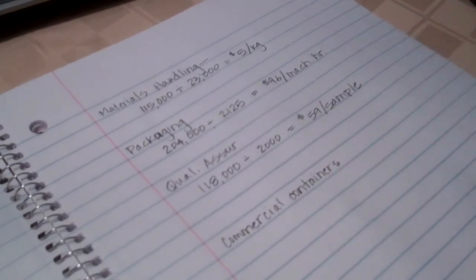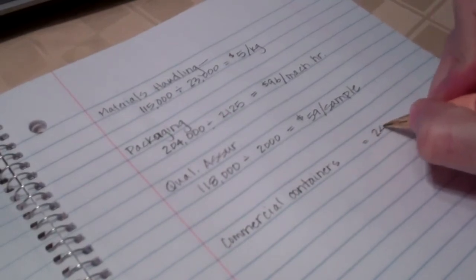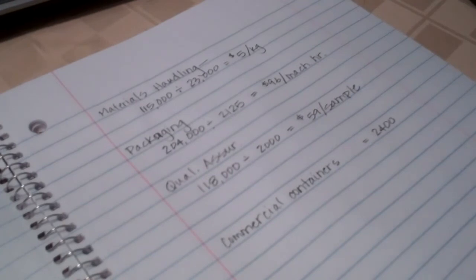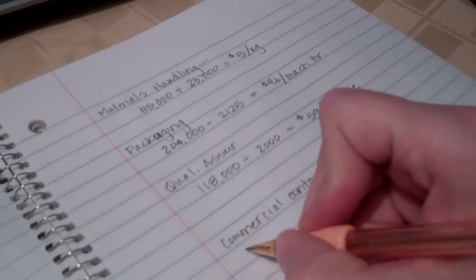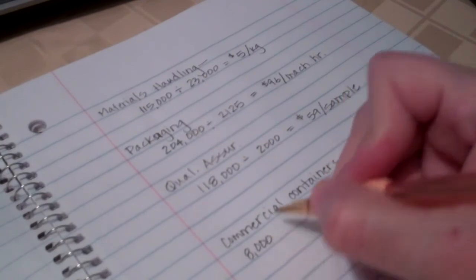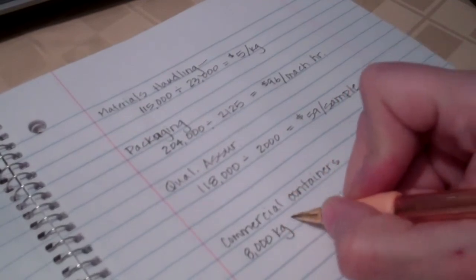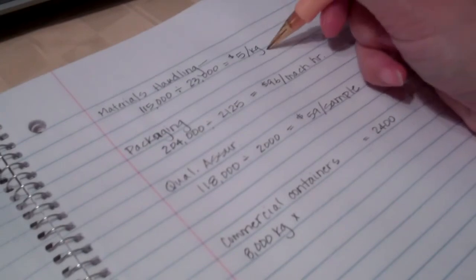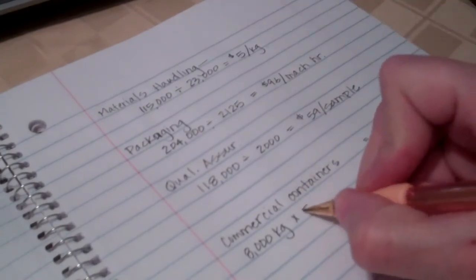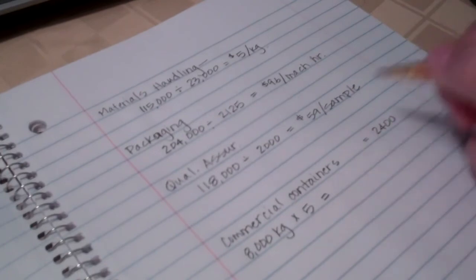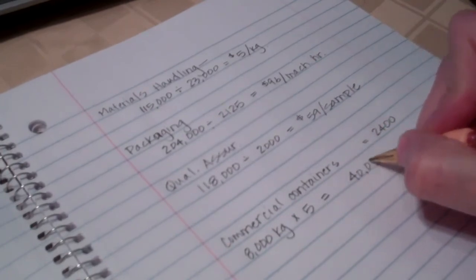Okay, commercial containers. We have 2,400 units produced, and our weight in kilos was 8,000. So we have 8,000 kilograms times, from up here, $5 per kilogram, equals $40,000.